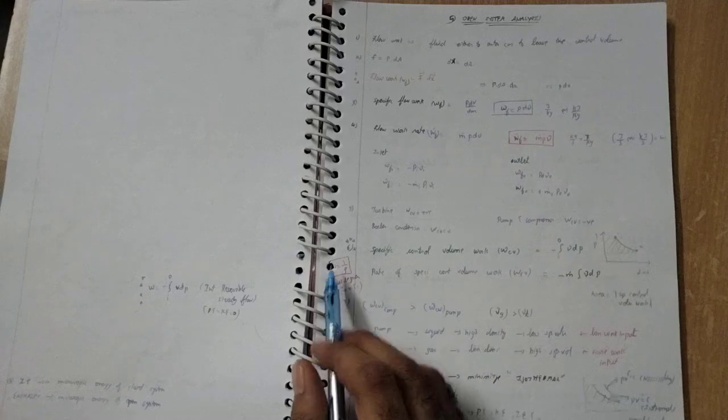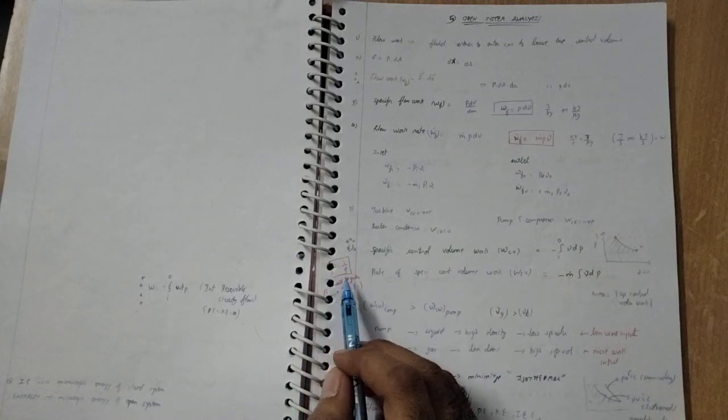This is generally given for pumps. Minus the integral from in to out of v dP, specific volume times dP. Next, the specific control volume work is W_CV equal to minus m dot integral of v dP, where specific volume equals 1 by density. Next, you can see the work done of the control volume for compression is greater than that of a pump.